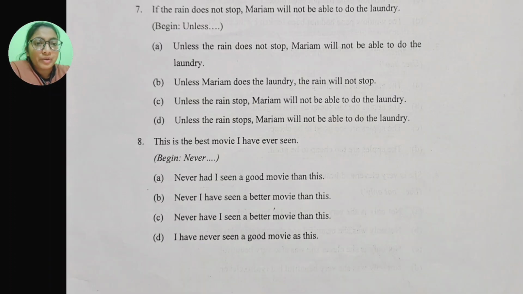Okay. Question 7. If the rain does not stop, Mariam will not be able to do the laundry. We have to begin the sentence with unless. Number A. Unless the rain does not stop, Mariam will not be able to do the laundry. Number B. Unless Mariam does laundry, the rain will not stop. Number C. Unless the rain stops, Mariam will not be able to do the laundry. And number D. Unless the rain stops, Mariam will not be able to do the laundry. So the correct option over here is answer number D. Unless the rain stops, Mariam will not be able to do the laundry.